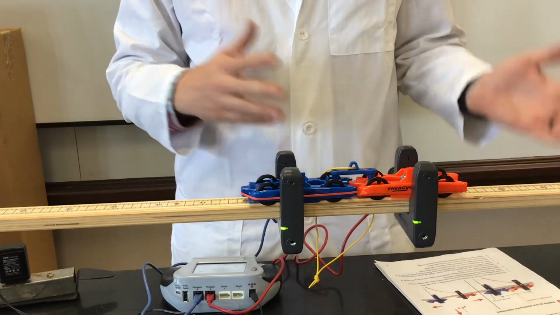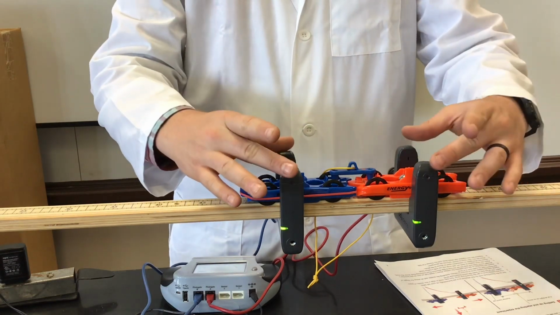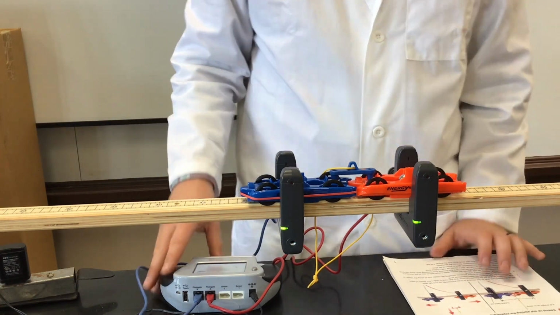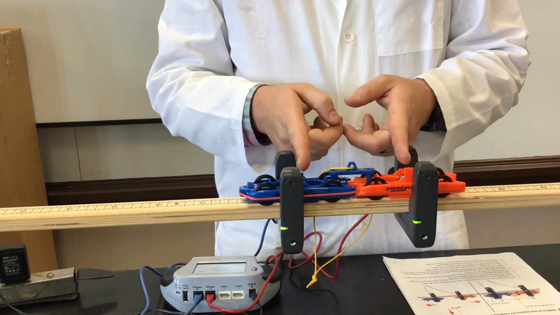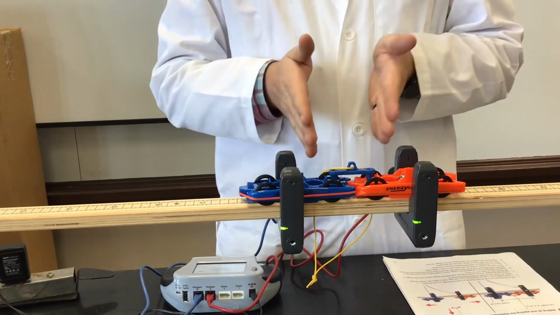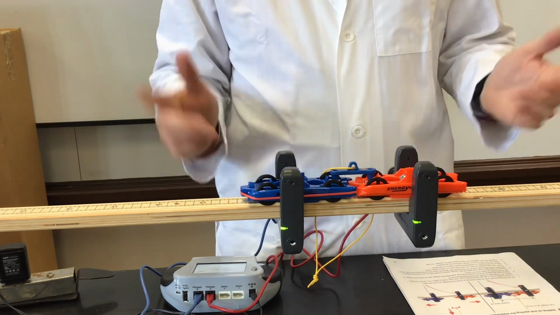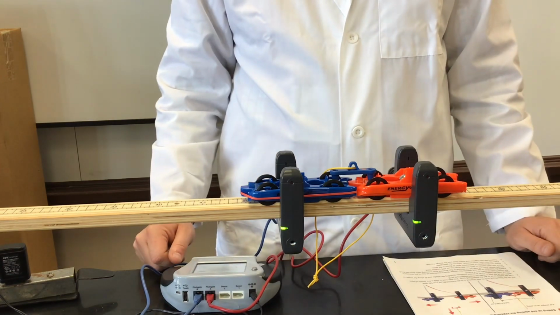But then they'll get into the actual quantitative part of the lab where they're going to collect data using these two photosensors, photogates. So when you have this set up, your two flags that are on the cars are going to be just inside of the photogates' laser sensors. And so you'll want to make sure that those are not blocking them. You should see green on your photogates when you're ready to go.